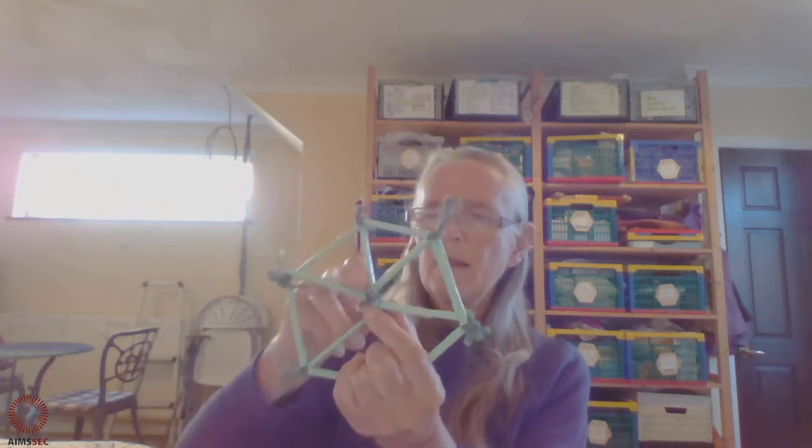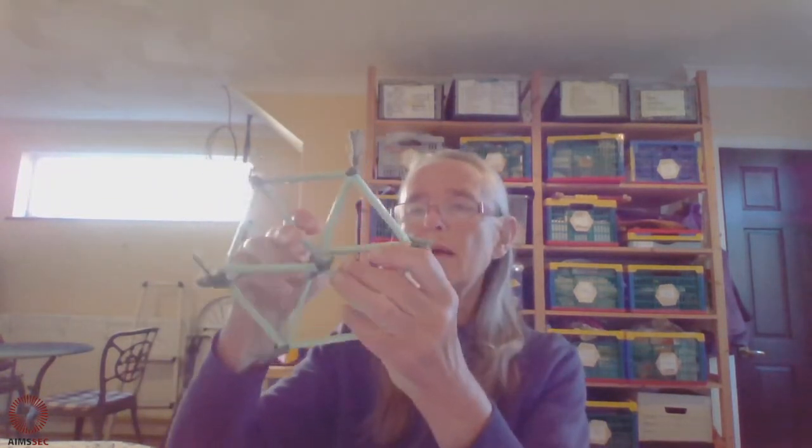In fact, I can use my 3D cube to make some 2D shapes. What can I make? Well, I can make a regular hexagon, or I can make a rectangle like that.